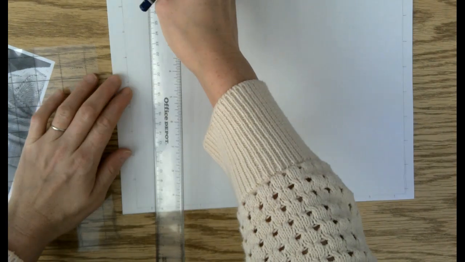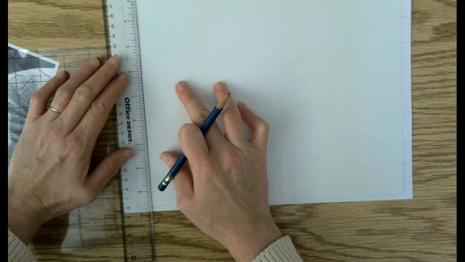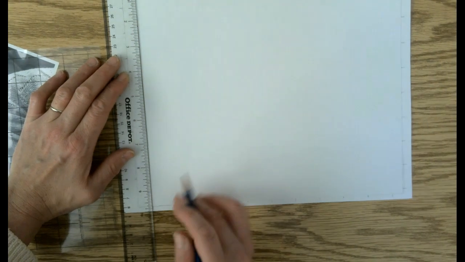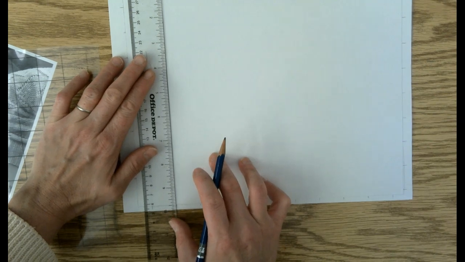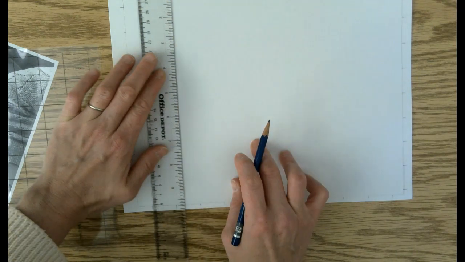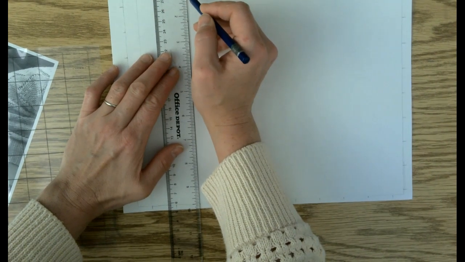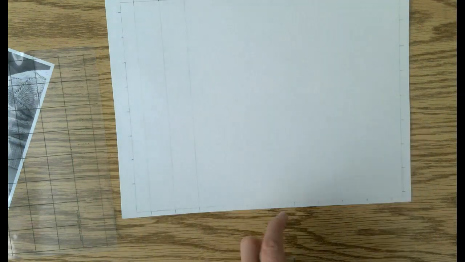And I'm going to connect these lines using a ruler. And you want to do this really precisely. The biggest mistake that I have seen people make when doing gridding projects is they simply don't draw their grid accurately. And that means accurately to the grid that they're going to be using on the image. So any mistakes that you make, make sure you go back and fix them. All right, I'll do the rest of these connecting lines off camera.